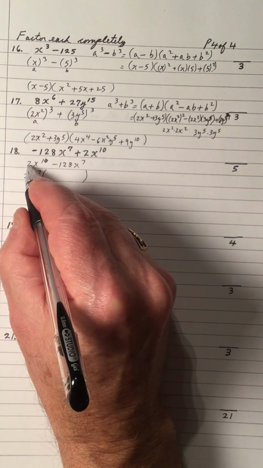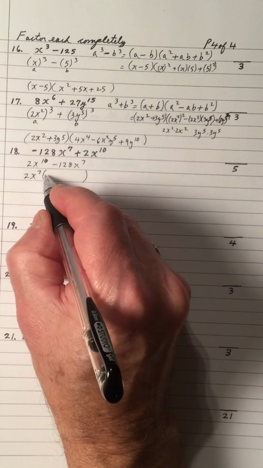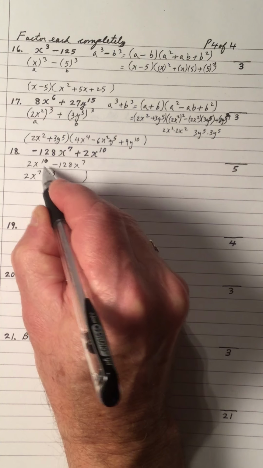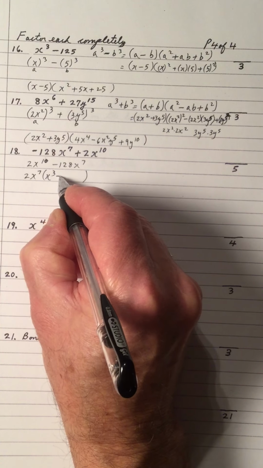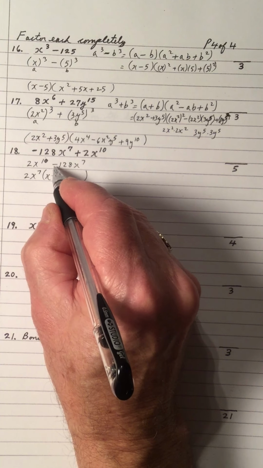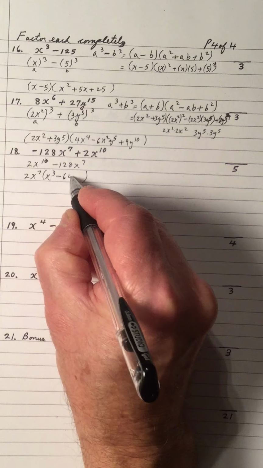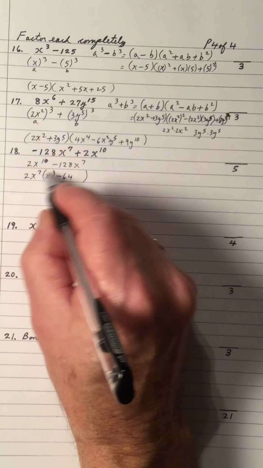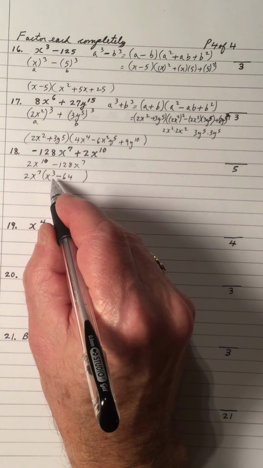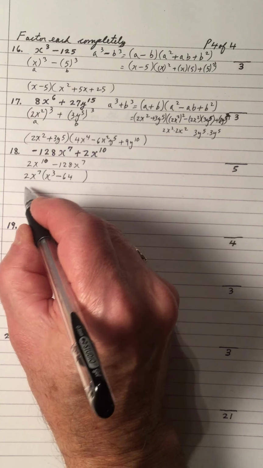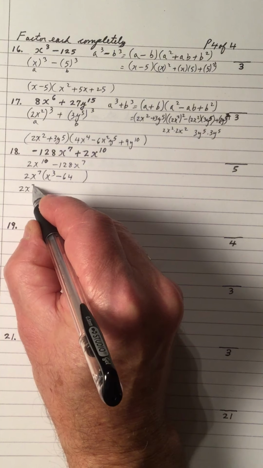So 2x to the 10 divided by 2x to the 7 is x cubed. 10 subtract 7 is 3. 2 into 128 is negative 64. X to the 7 cancels out. And again, this is a cube. So this is 2x to the 7.